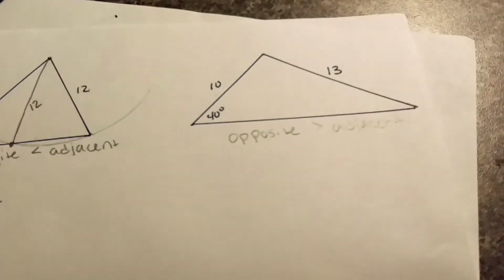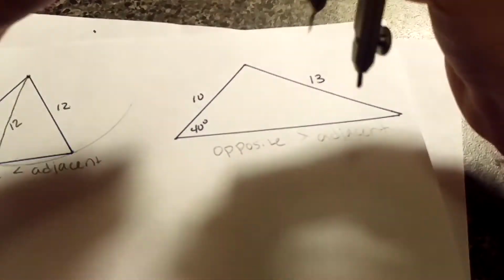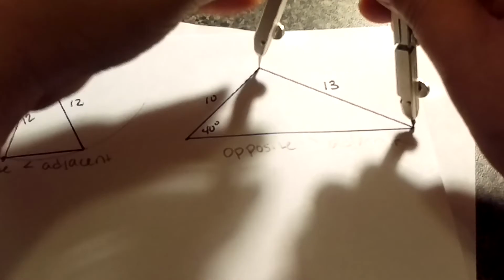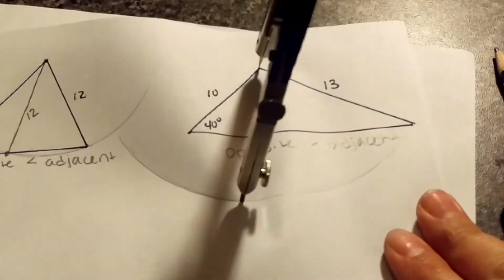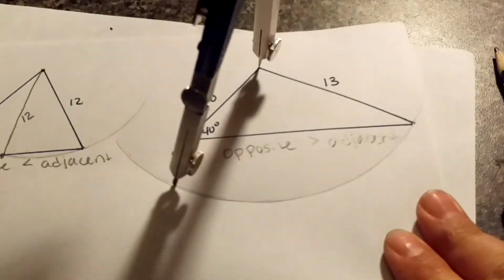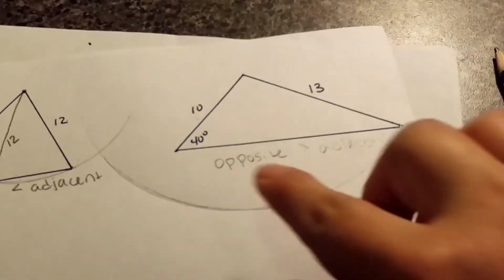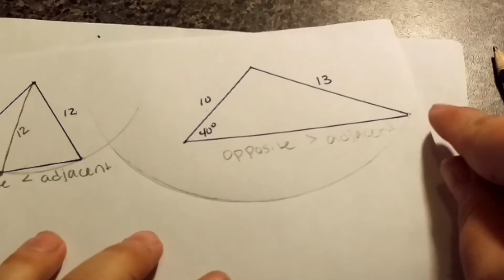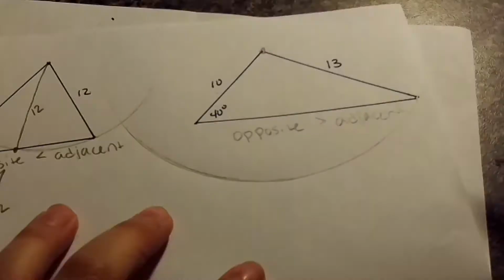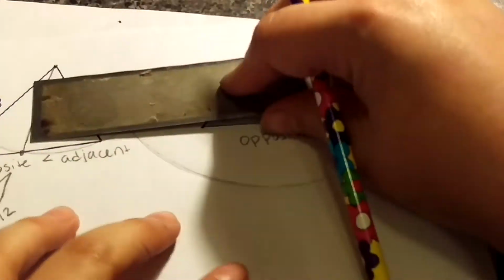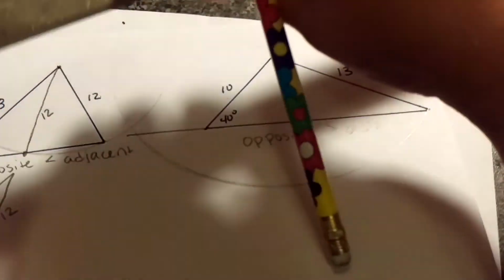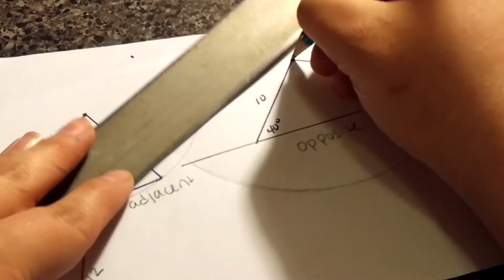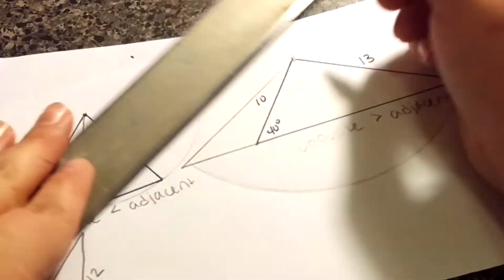Now, when I do that exact same demonstration over here with this side length that is longer, I get my compass in place. There we go. And I go to draw that curve. The paper's wrinkling a little bit, but you can see that's pretty close. That bigger curve has a radius of 13 from this point. So again, I look at where it crosses the base, just like I did before, and connect those dots, and that forms a second triangle.